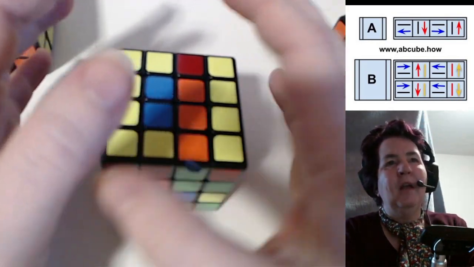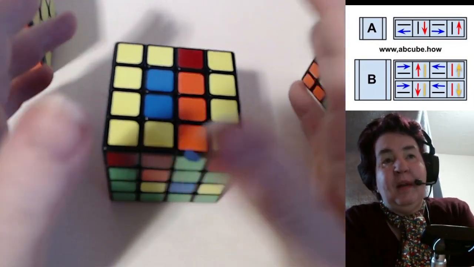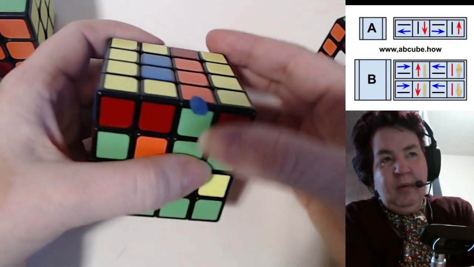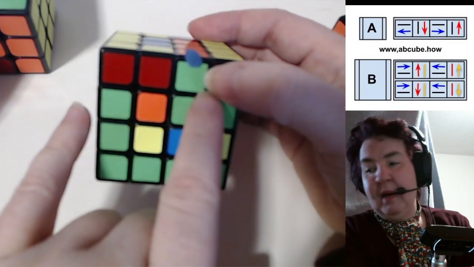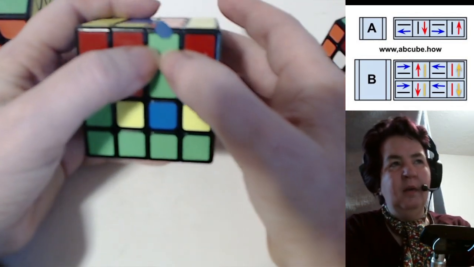Now other methods have you do the centers first, and then pair up the edges, and then treat it like a 3x3. Well, that seems to me to be redundant, when you can just place them where they go and let them pair themselves up, one piece at a time.